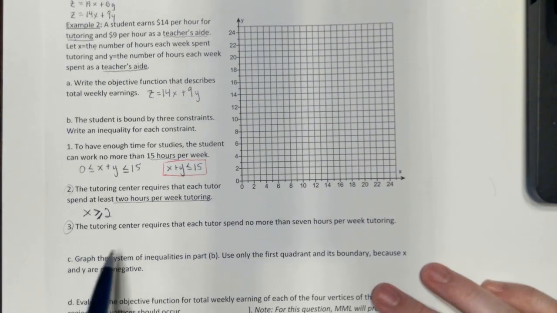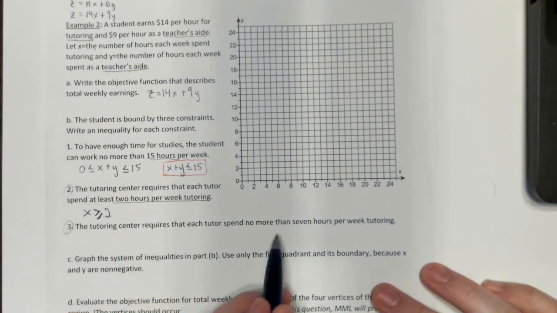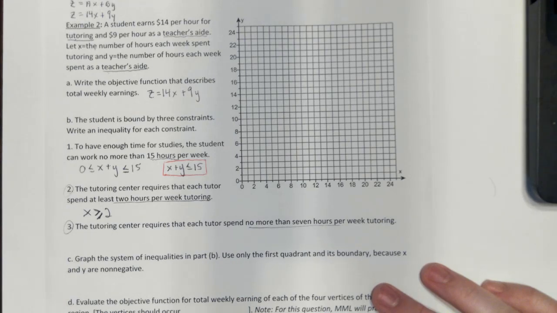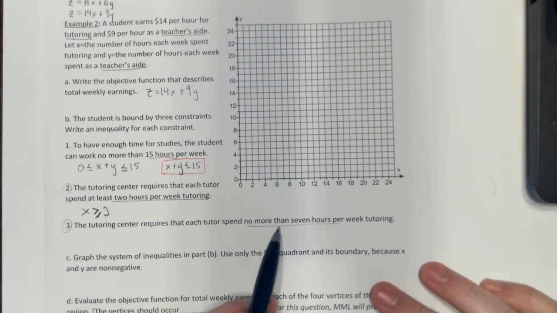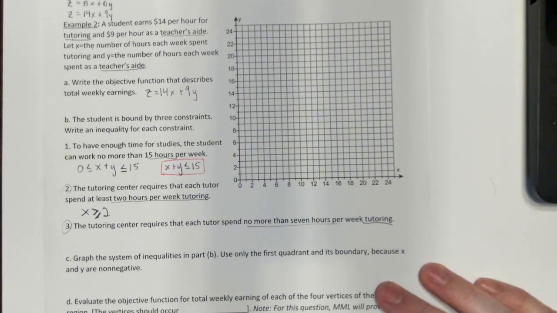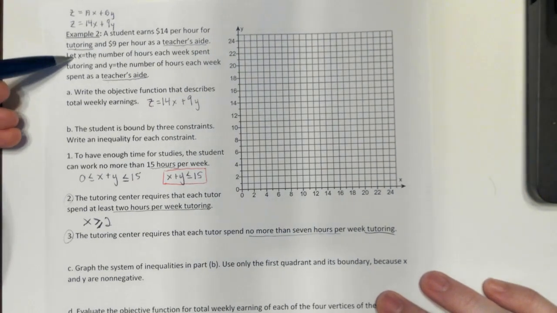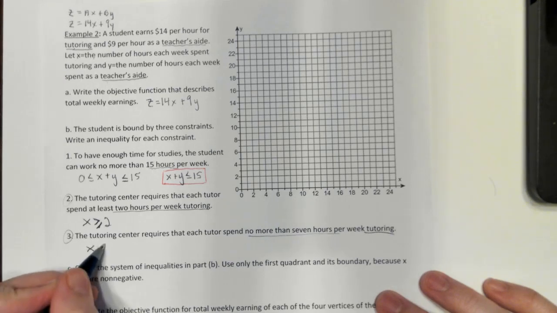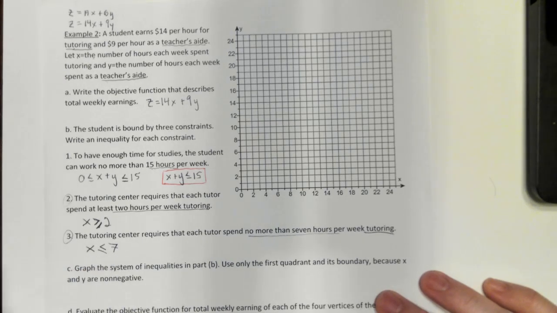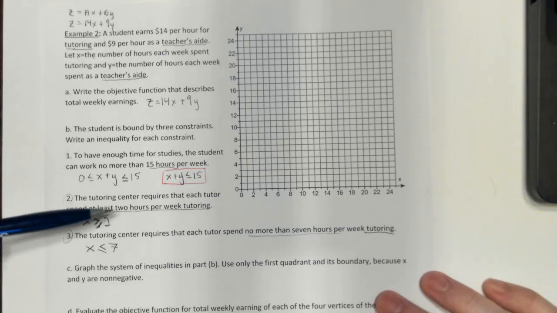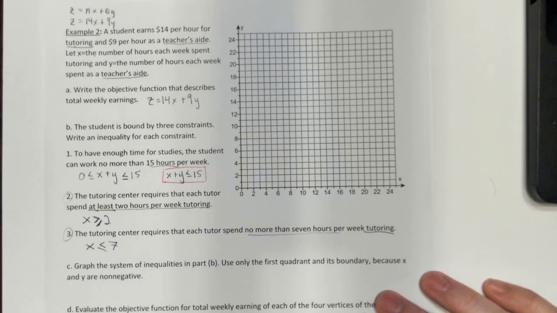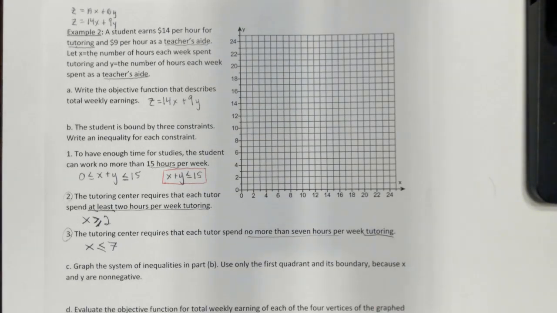At the same time, the student can tutor no more than 7 hours per week. So that's a restriction on tutoring. Tutoring is also X. So this is saying that X has to be less than or equal to 7. No more than 7 hours means it could be 7 hours or less. At least 2 hours is 2 or more. And so those are our inequalities.